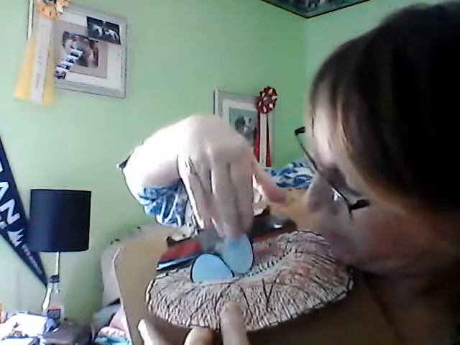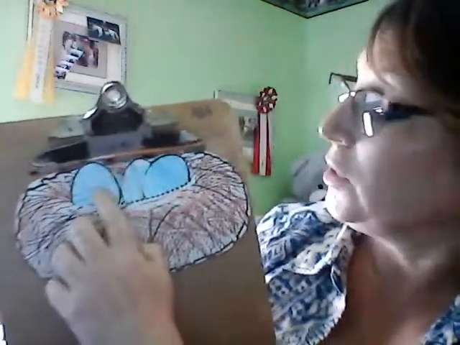First egg. And I made my eggs blue. So what kind of bird lays blue eggs? A robin. Here's my other egg. Slip it through. All right, how many eggs do you see in the nest? Let's count. 1, 2, 3.